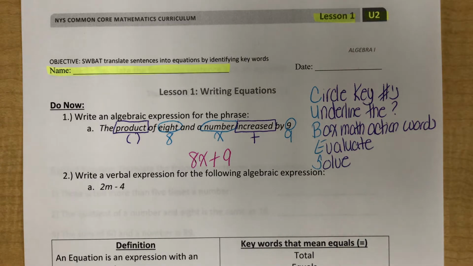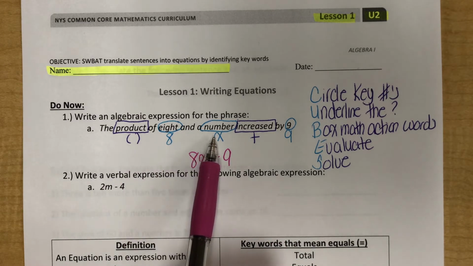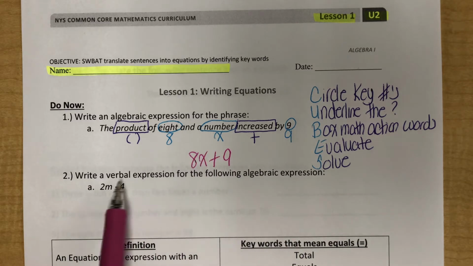Now let's look at number 2. It says write a verbal expression for the following algebraic expression. So now we're working backwards here. Now they're giving me the number sentence, and I have to change it into a word form instead. So just like we said a minute ago, if I'm multiplying 8 and X, I can rewrite that as 8X. So down below, I see 2M. Anytime I see a number and a variable together, I know that's multiplication.